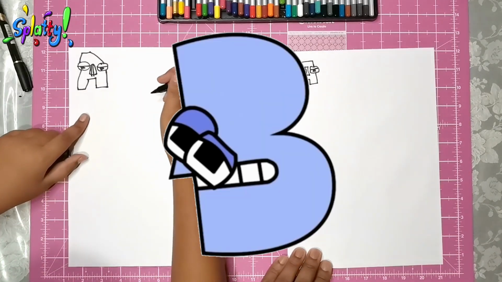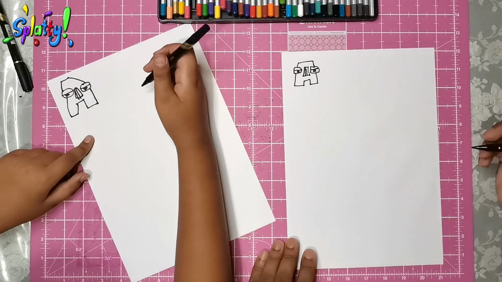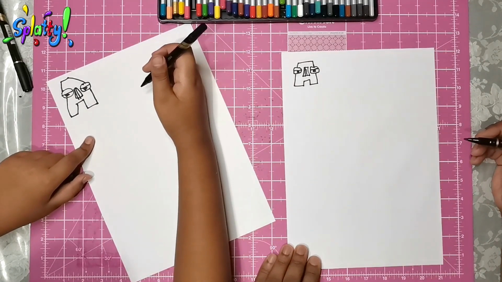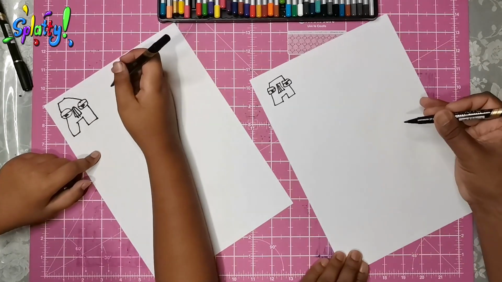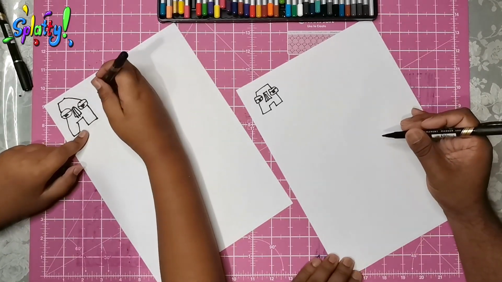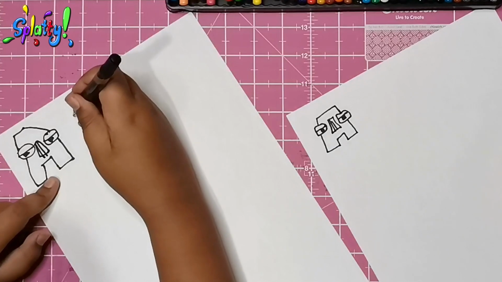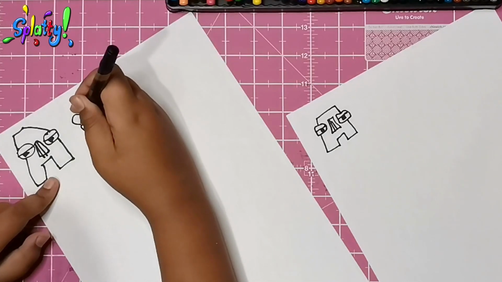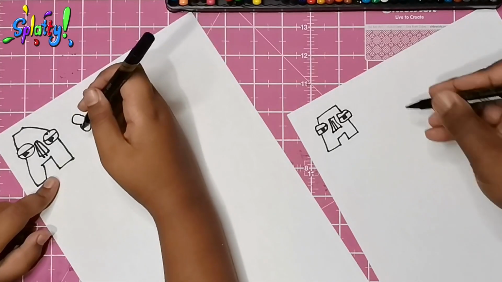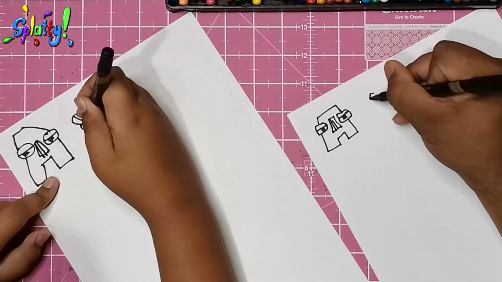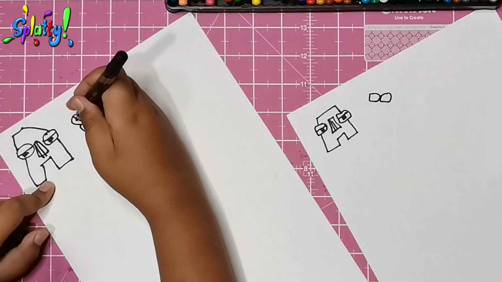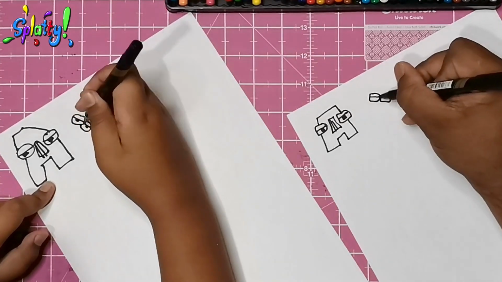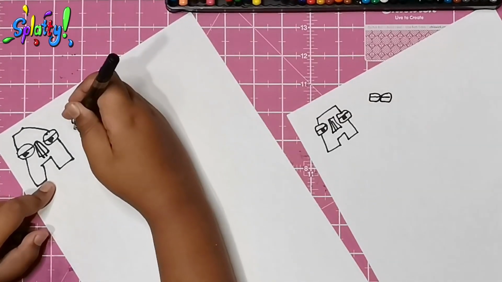Then the B. Okay, the letter B. We turn the page sideways, like a butterfly. Now let's draw an eye, two eyes, against each other. And then, what do I do next? Draw eyelids through there, and make a nose.